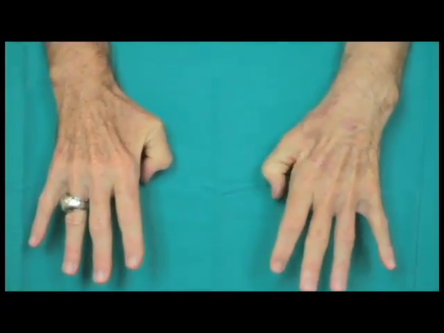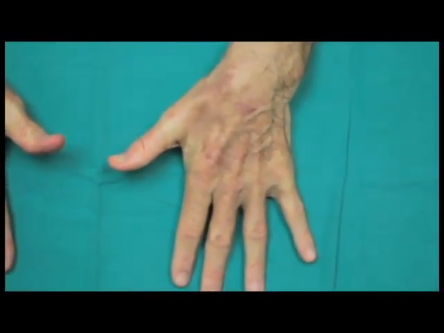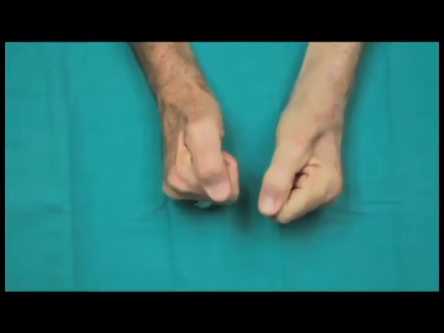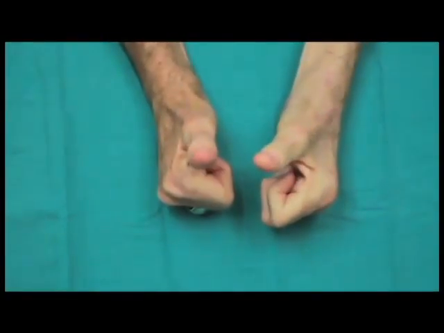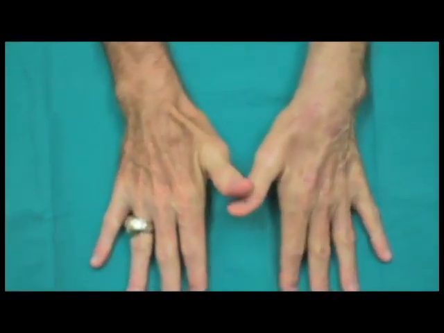5 weeks post-operatively, the patient demonstrates excellent flexion and extension at the MCP and IP joints of the thumb and has symmetrical extension in his left thumb with his normal right thumb.